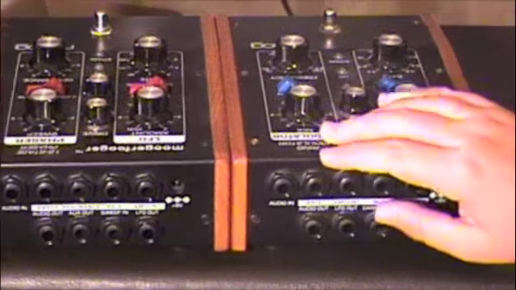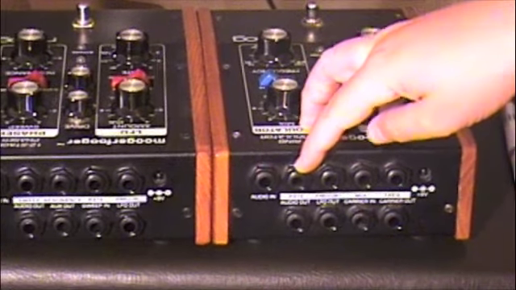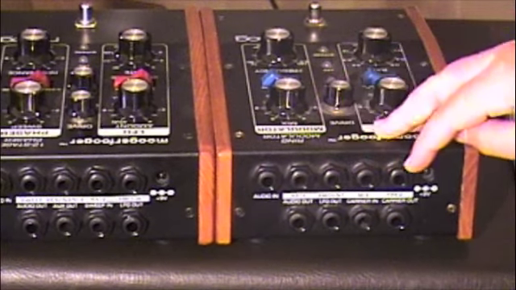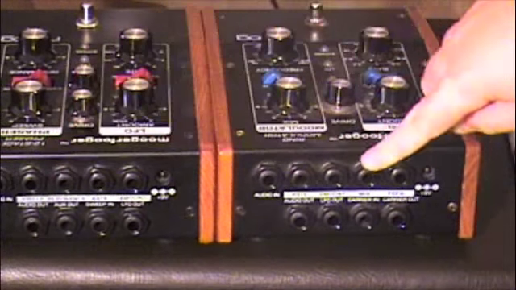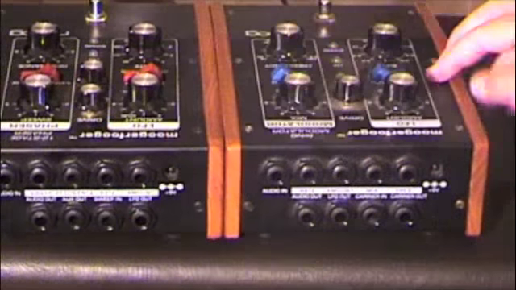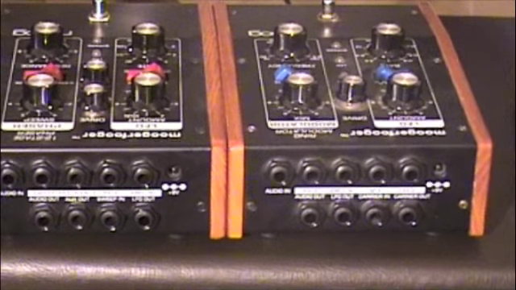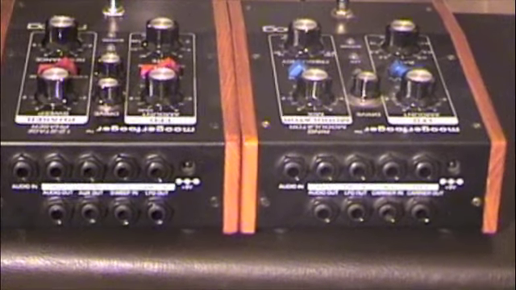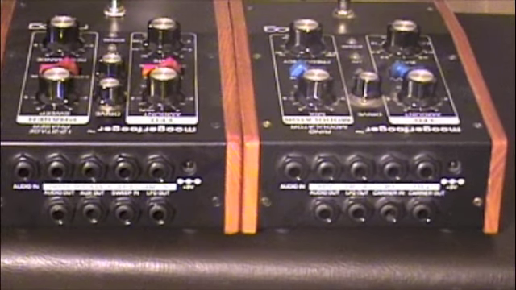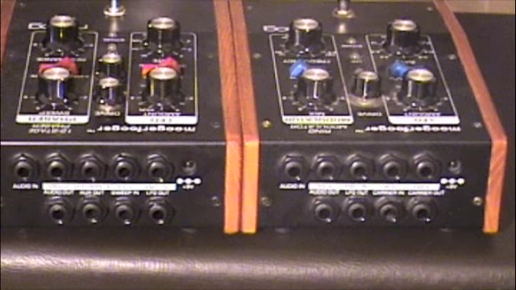And then on the ring mod, you have the audio input, the rate, the amount, the mix, and the frequency. So all these 4 on the ring mod and the phaser, you can either use them as control voltages with like an expression pedal, or you can plug in other LFO outs or stuff like that.